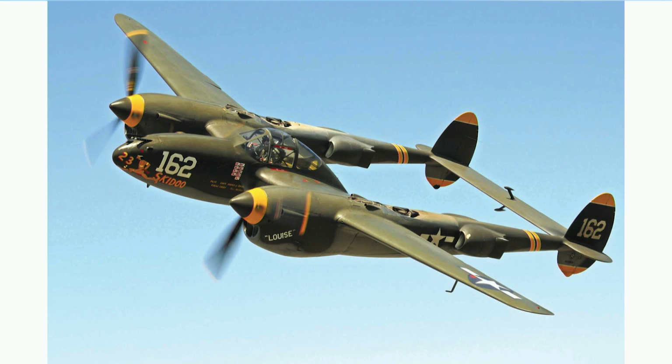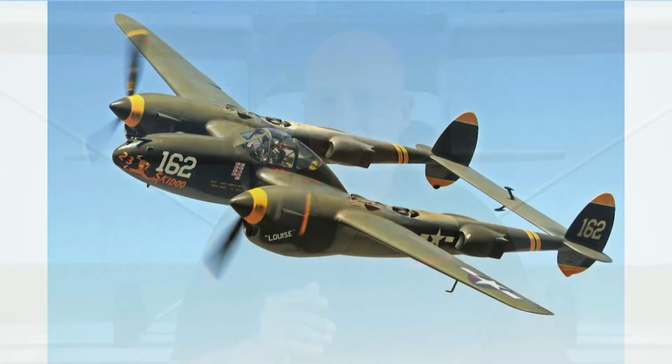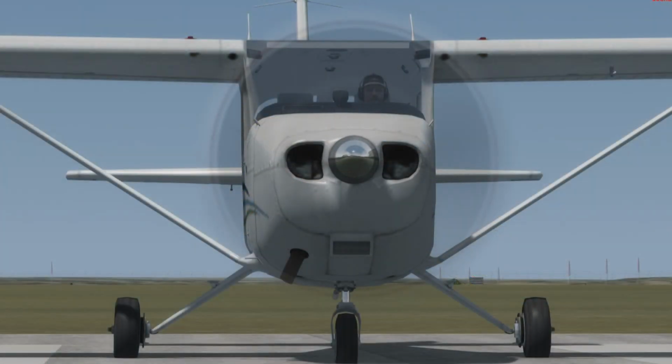So a retractable gear aircraft is one where the wheels get tucked up either into the wings or into the fuselage. And as I say, this one is one where we have retractable gear. And then this aircraft is what we refer to as a fixed gear aircraft.